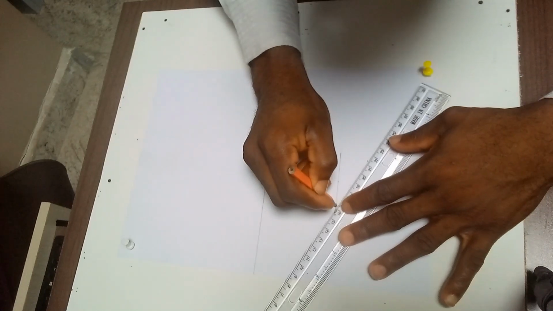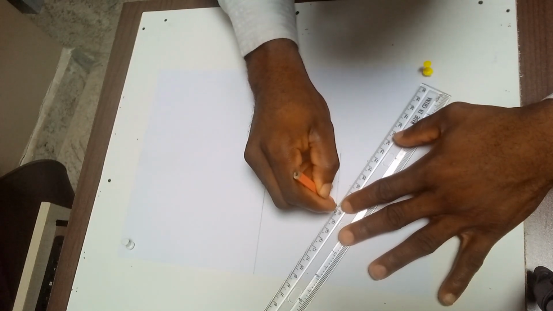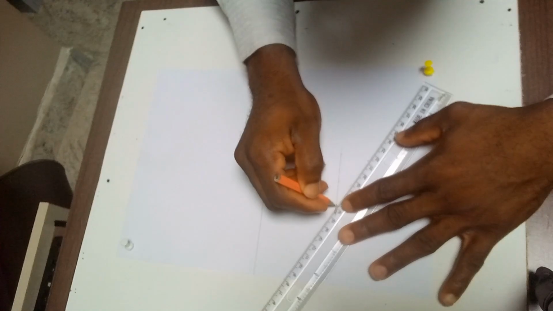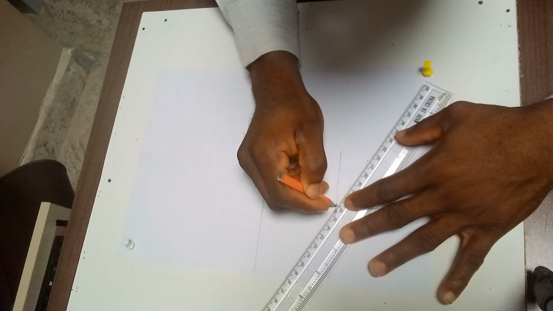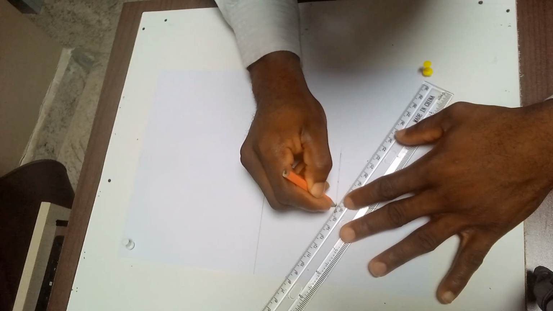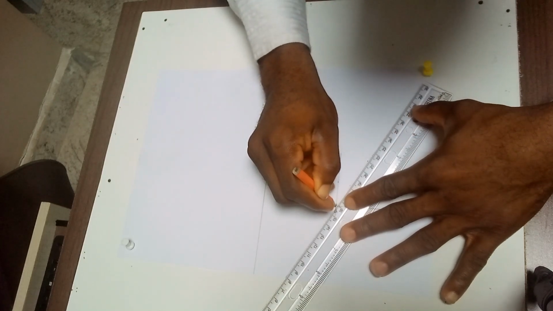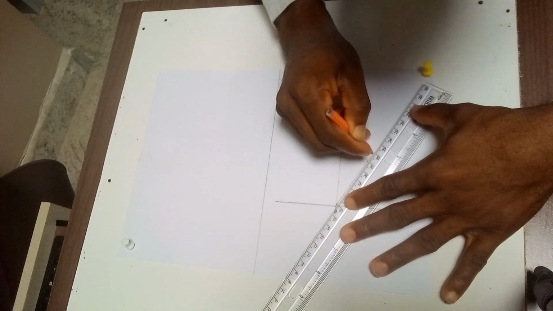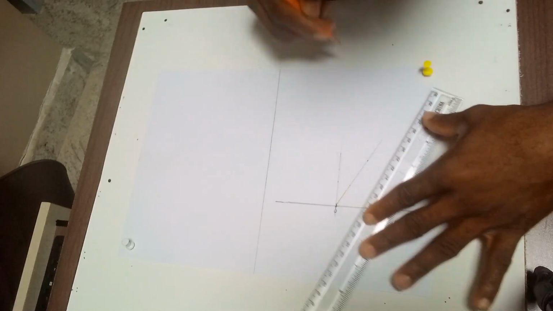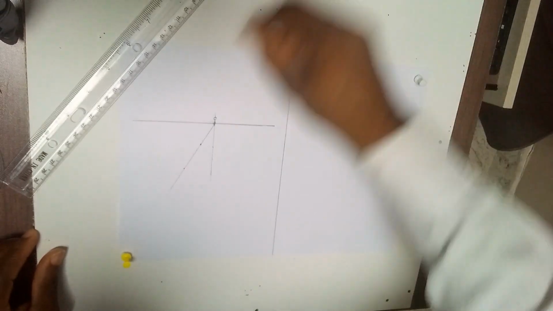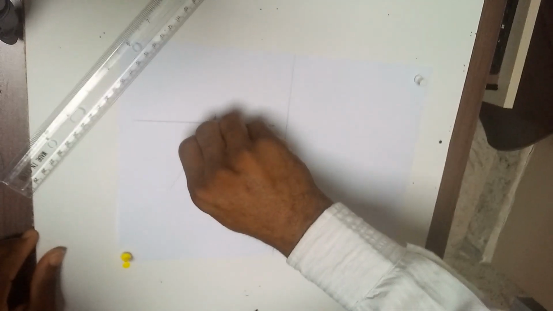So after indicating it, we take our meter rule, then we draw the line to get our angle of incidence, the line showing the incident ray. So this is our line showing the incident ray.